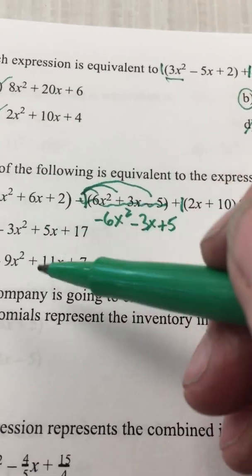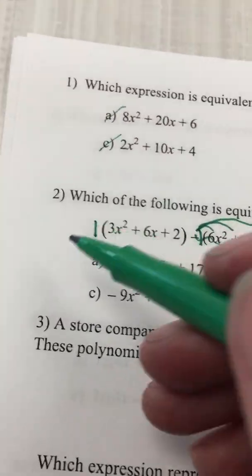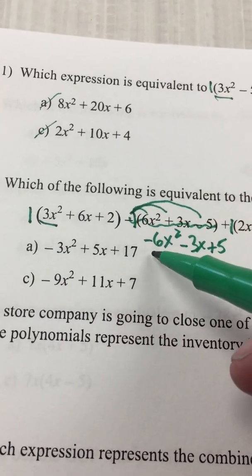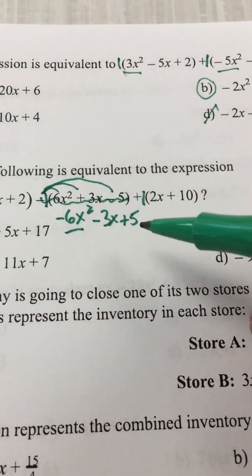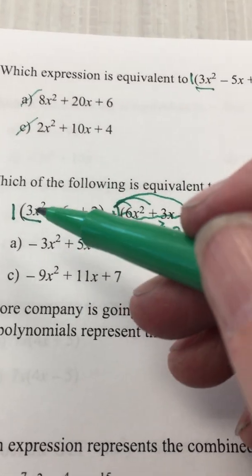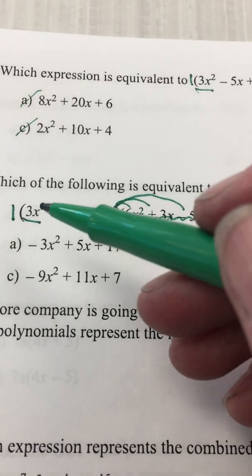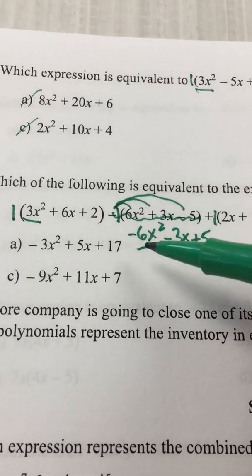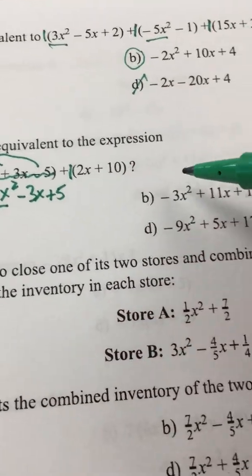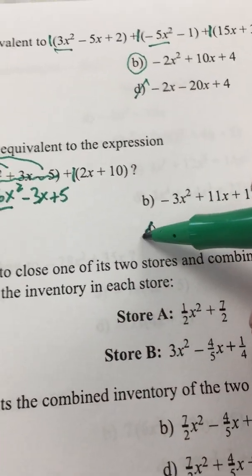So let's start with our highest exponent, which is a 2. So I have x squareds here. No x squareds, no x squareds. Here's an x squared. No x squared, no x squared, no x squared, no x squared. So it's just these two. 3x squared minus 6x squared. Well, 3 minus 6 is a negative 3x squared. So, yep, I'm going to keep that one. Nope, cross that one off. Yep, keep that one. No, cross that one off.